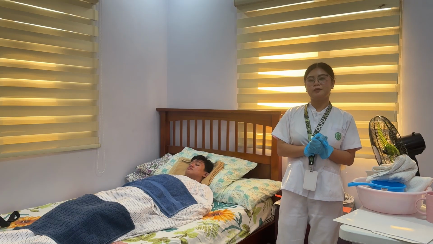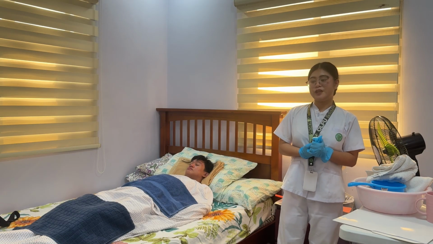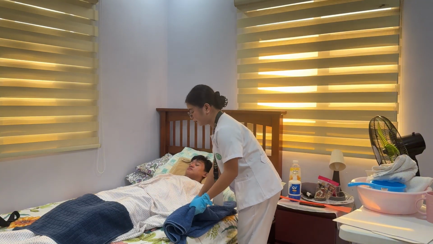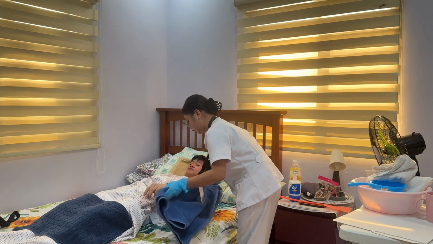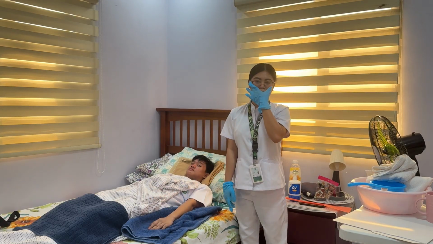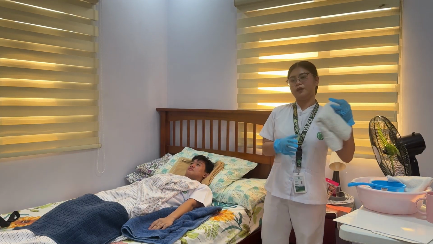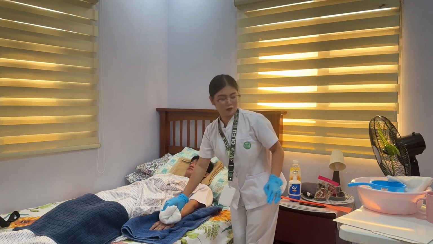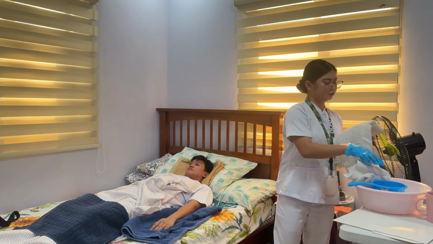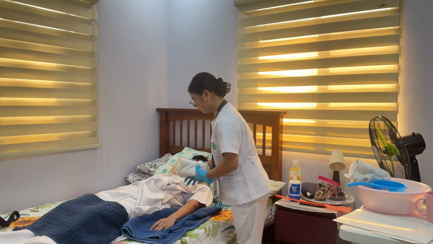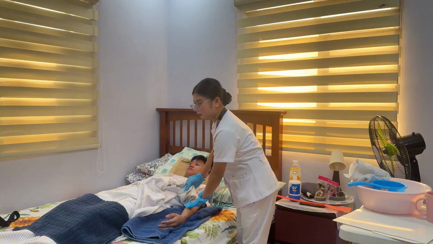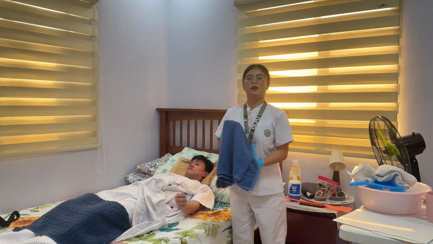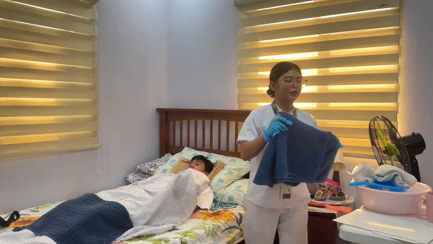Then after that, I will place a towel under the patient and wash from behind. Sir, please. A wet towel. Forearm. So I will repeat the same procedure on the opposite arm, then rinse and pat dry.